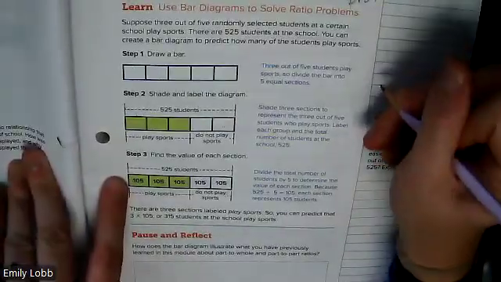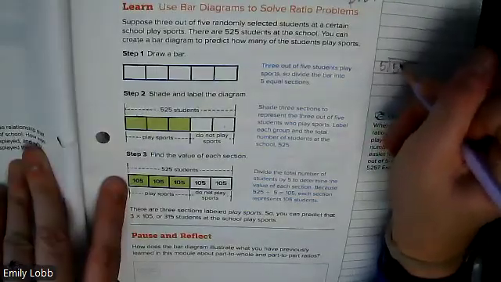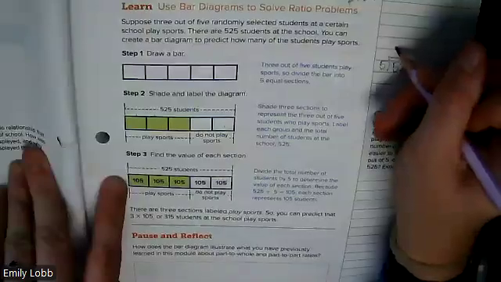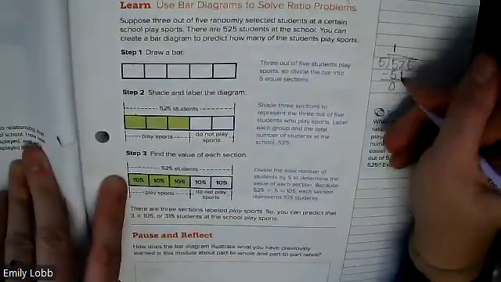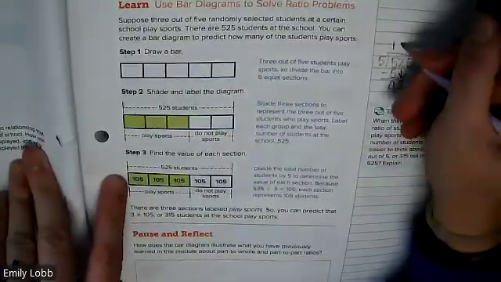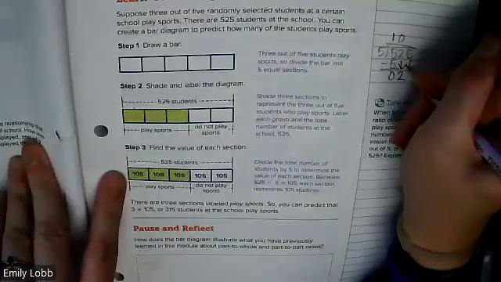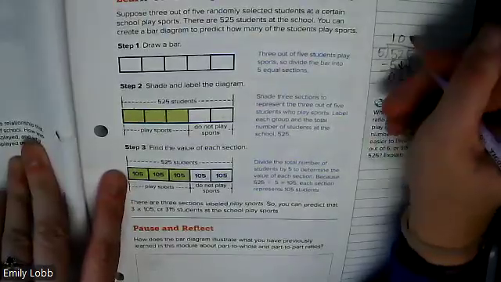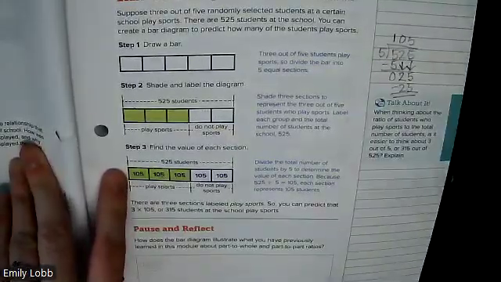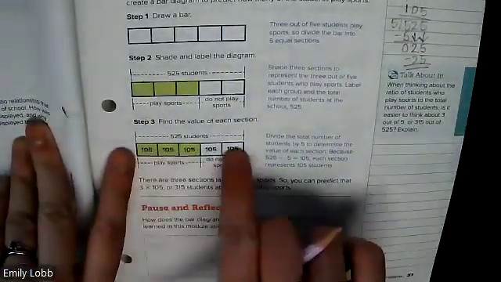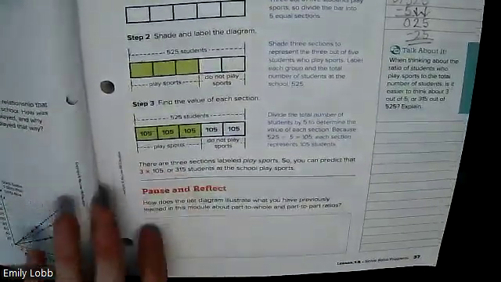So you might have to do a little long division, right? 5 into 525. You would say 5 goes into 5 once. 1 times 5 is 5, so we subtract 5 here. Then they brought down the 2. 5 cannot go into 2, so we hold that 0 there. Then we brought down the 5. So 5 goes into 25 5 times. That's how they got 105. To figure out how many play sports, they said 3 times that, which was 315 students.